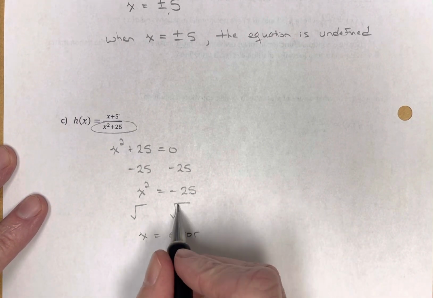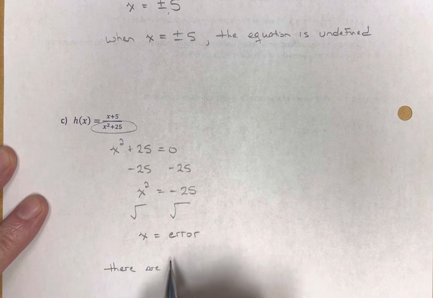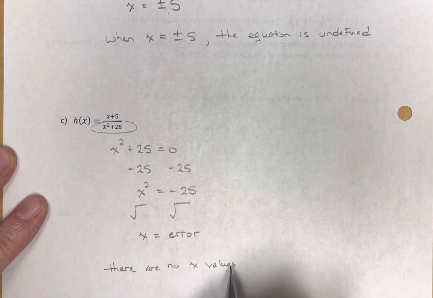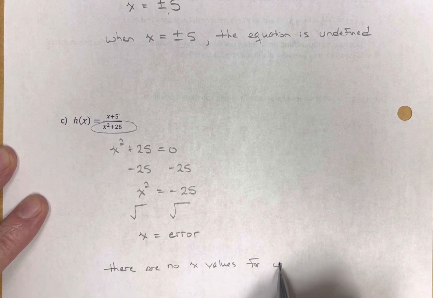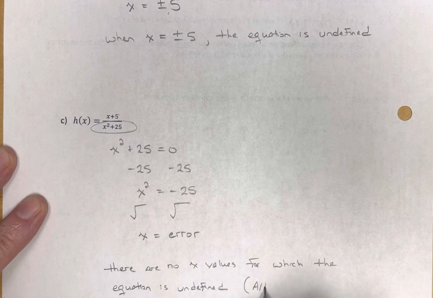So let's make a note here: there are no x values for which the function is undefined. In other words, all x values work.